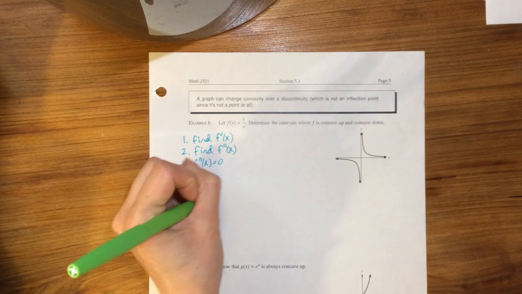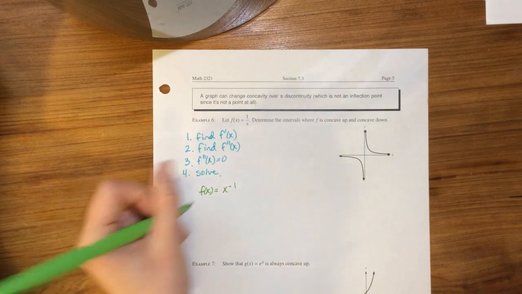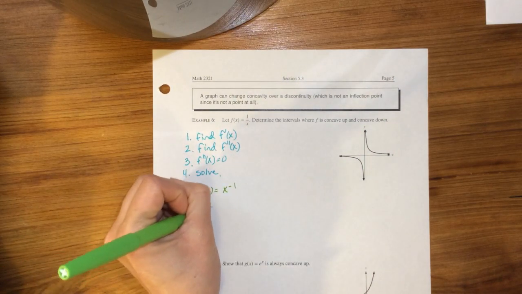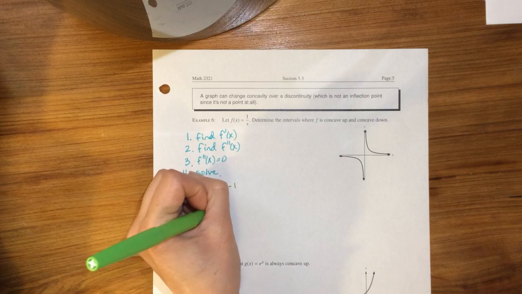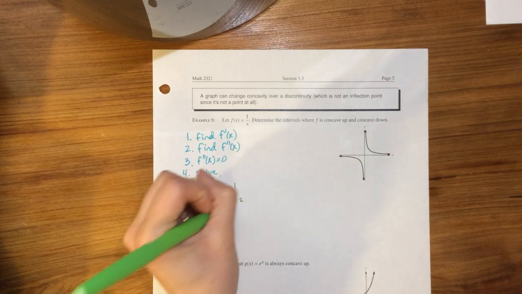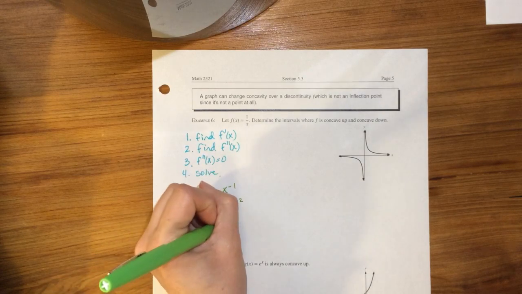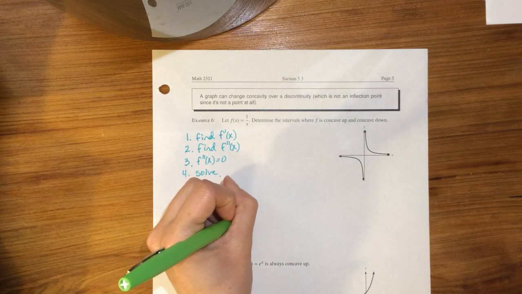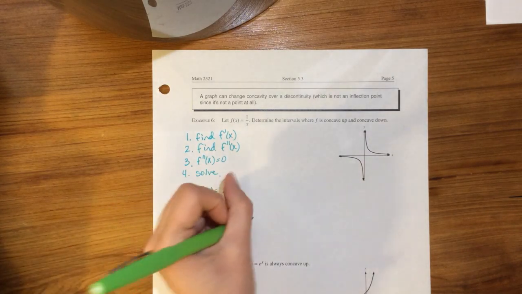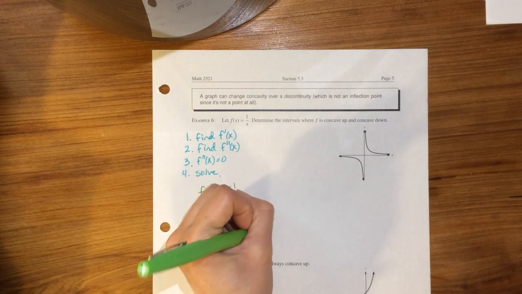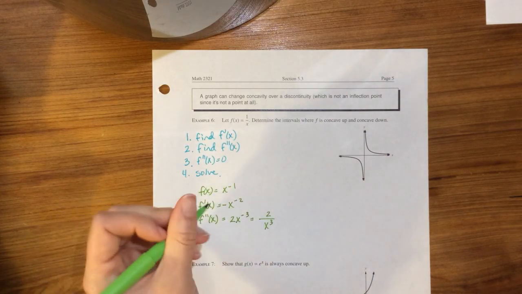f of x is equal to x to the negative first. So f prime of x is equal to negative x to the negative 2. So f double prime of x is equal to positive 2x to the negative third, which is also just 2 over x cubed.